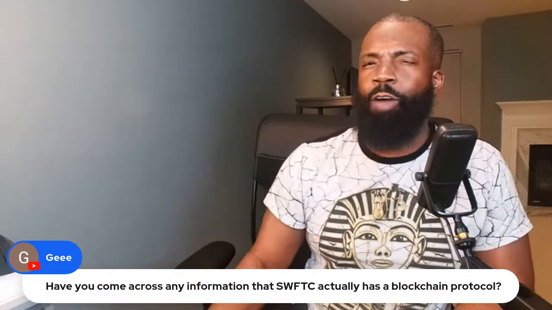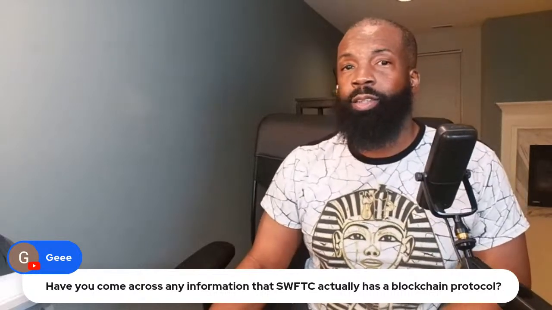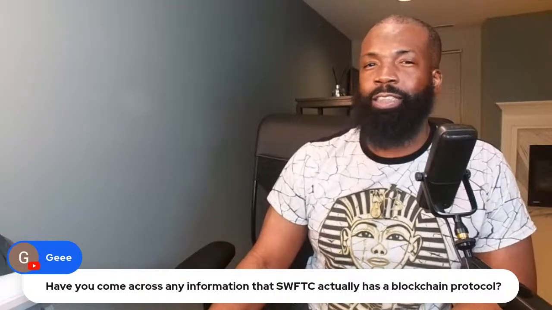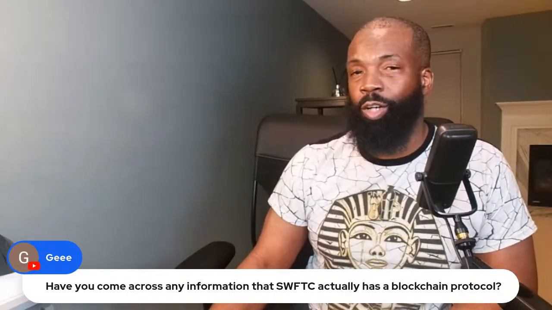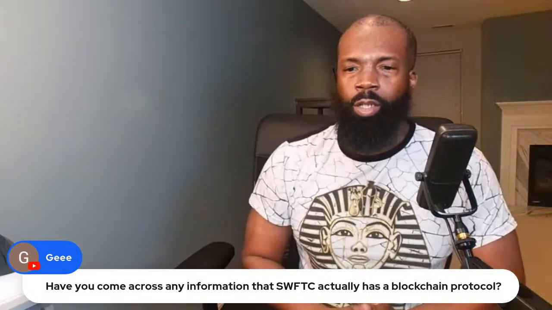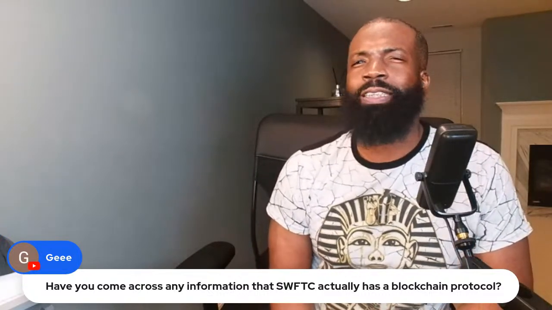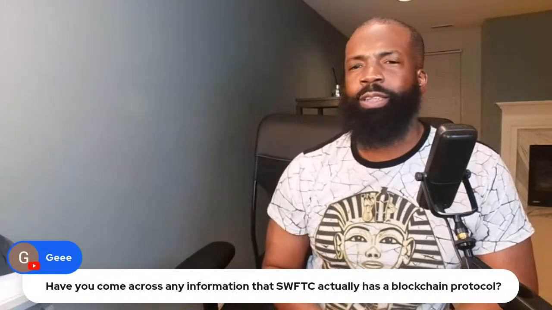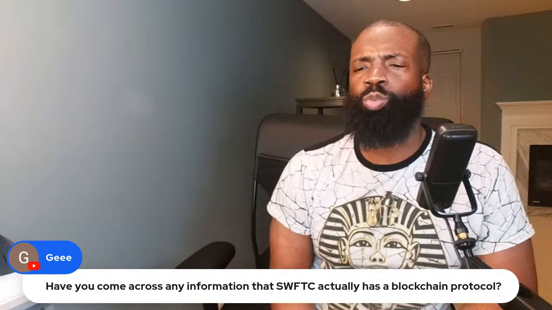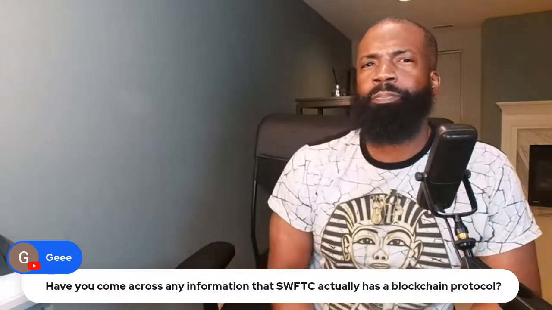Have you come across any information that Swift actually has a blockchain protocol? Now, if I understand your question correctly, Swift blockchain is their protocol. I'm hoping that's what you're asking. And Swift Coin is the utility token for that blockchain. Now, I see what you're saying. I think your question is more of a technological question. Have I come across any actual information that Swift blockchain itself is a protocol?